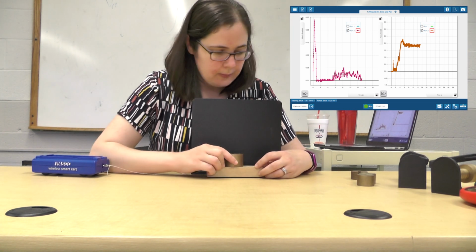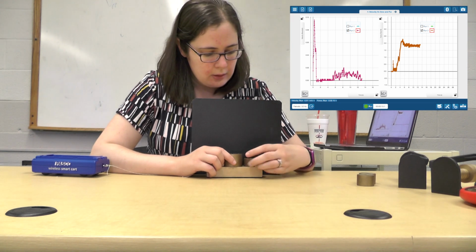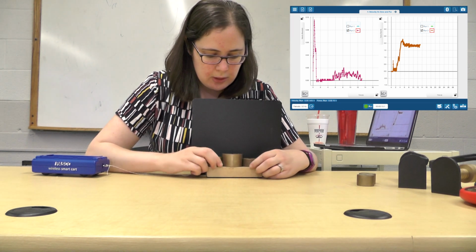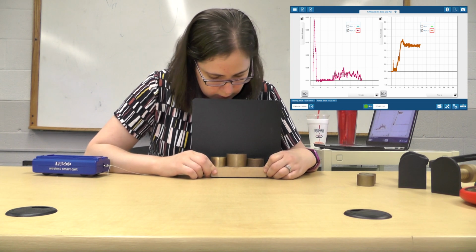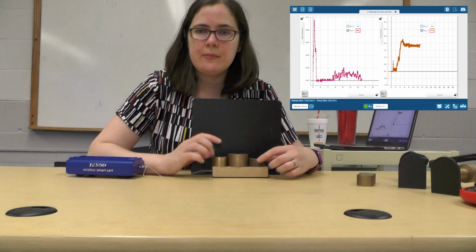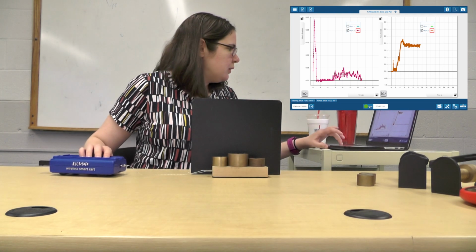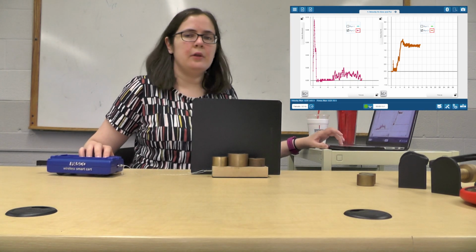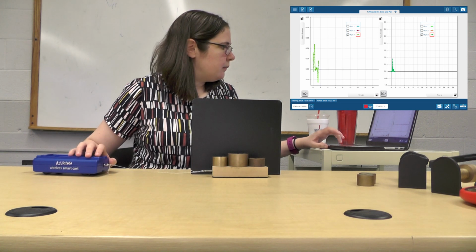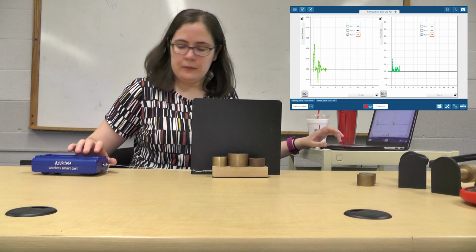All right, I'm going to add another 200 grams. I know it's a slightly different color, but it's also 200 grams. It's standardized, okay? So we have our 2 additional masses this time. Okay, and this is going to be run 3 with 2 additional masses. There we go.